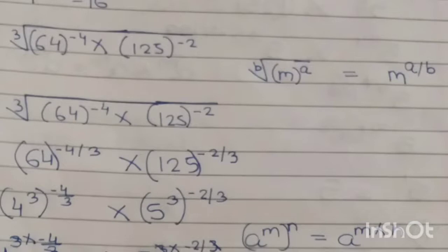Like in this question, it is a cube root, so we will write it as 64 to the power minus 4 by 3. The exponent will be divided by the root. If it is a square root, it will be divided by 2. If it is a cube root, it will be divided by 3. So this is the law.